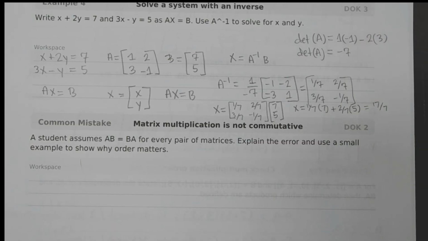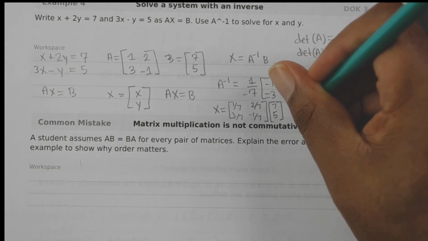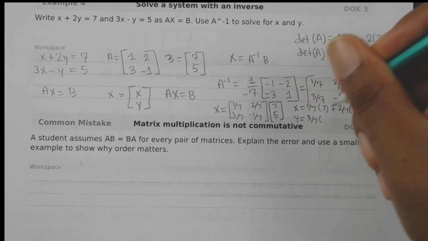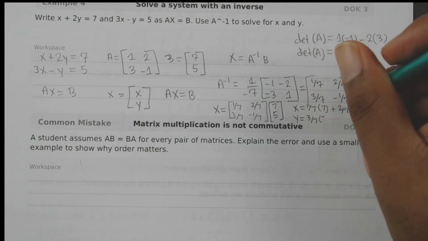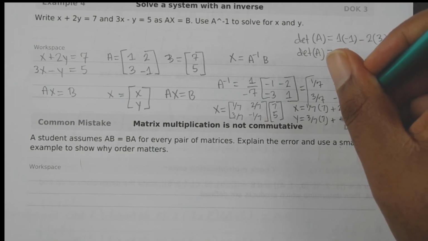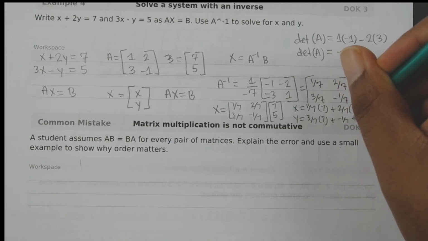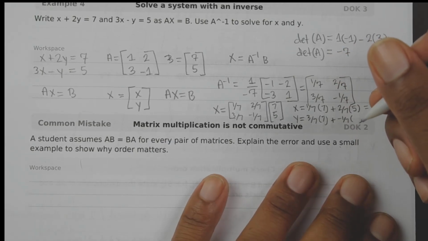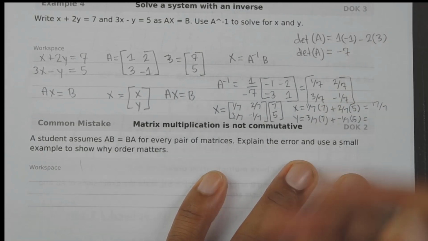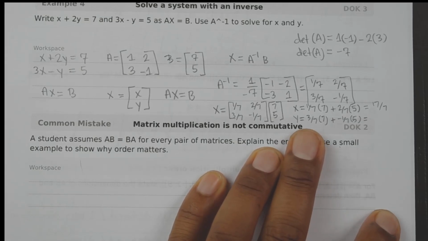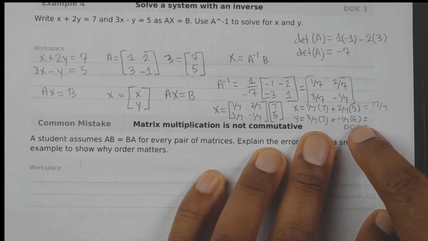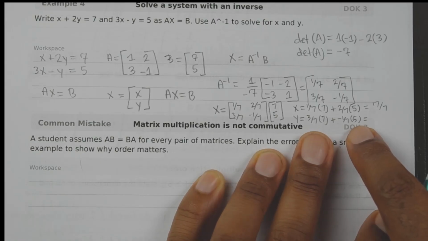All right. And then the second entry gives us Y. So Y equals 3/7 multiplied by 5, or excuse me, multiplied by 7 first, plus negative 1/7 multiplied by 5. Okay, so this will obviously be negative. So this will be 3 times 7 is 21. 21 divided by 7 would be 3. Then this would be a negative 5 over 7.